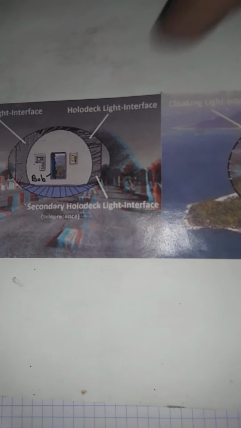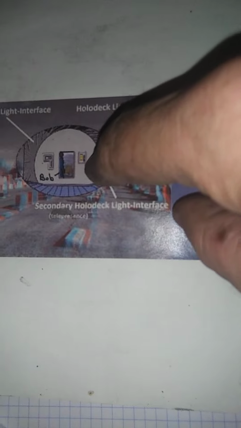I already showed you how to do it in the photographic sense, and this is the televisual sense. So it's from one source, or two sources, invisibility on each other's holodeck or locale, whatever.